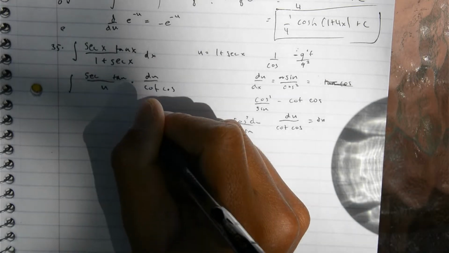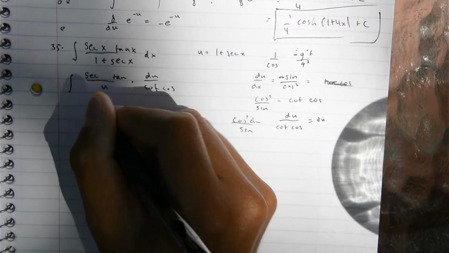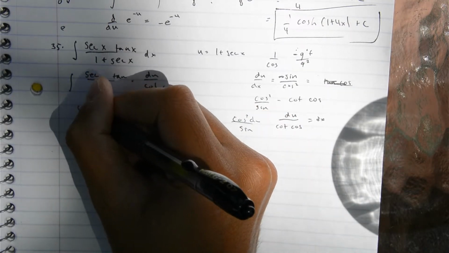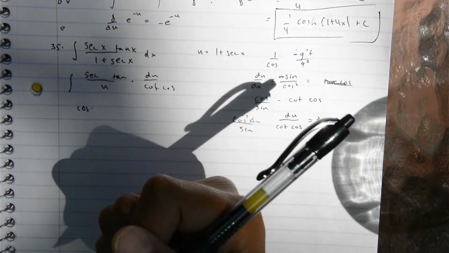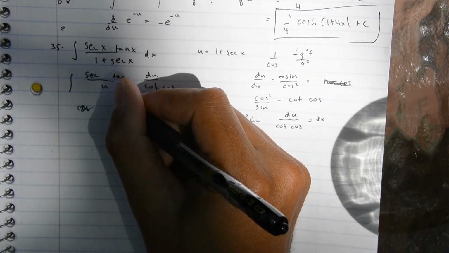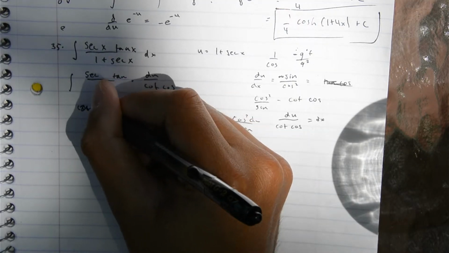All right, so we got some issues here. Hold on. tan is sine over cos. Then we have a 1 over cos times this.